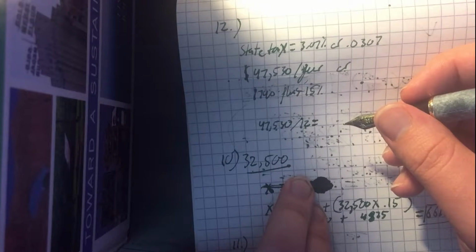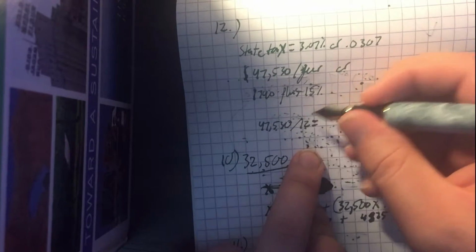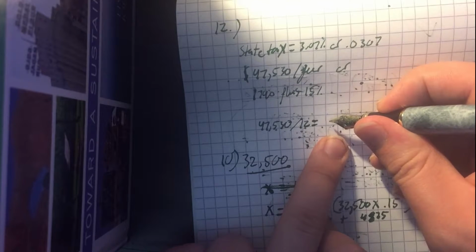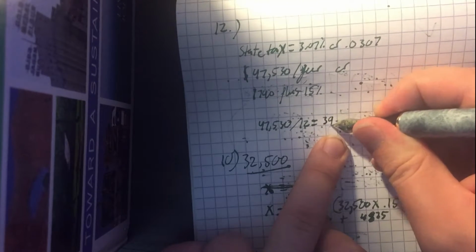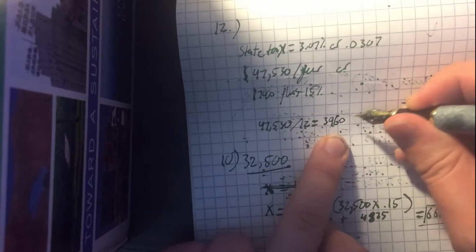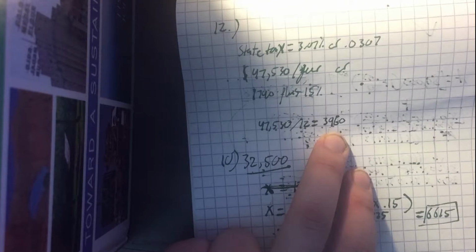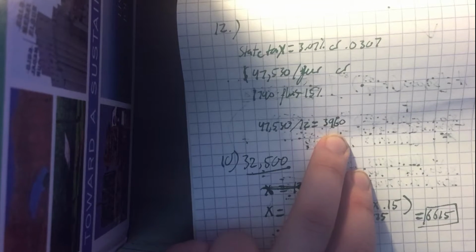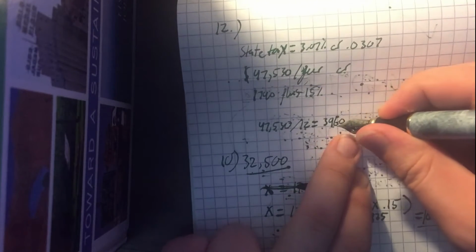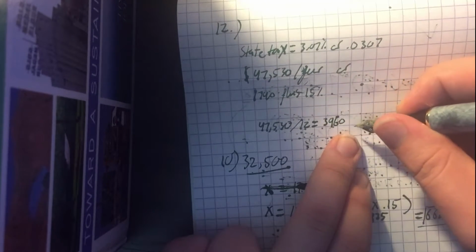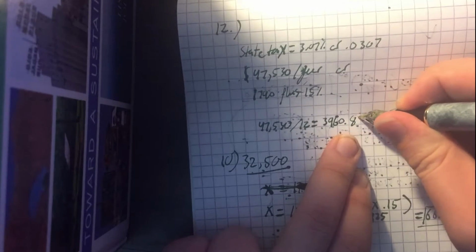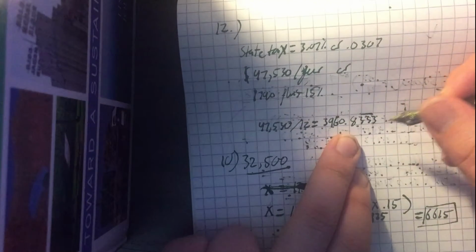Why does it do that? Just say 5/6. It's going to equal 3,960, and again, my calculator likes to do fractions, so it did 10/12, because, of course. But it's going to be 3,960.8333, repeating.